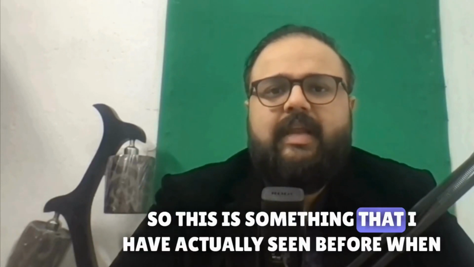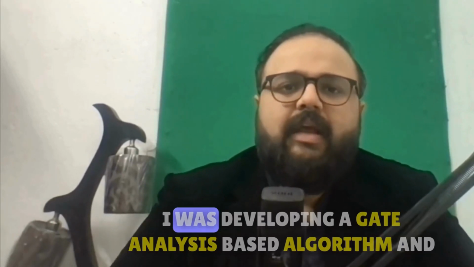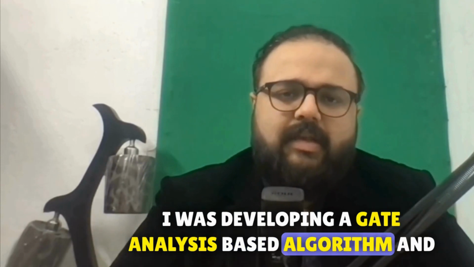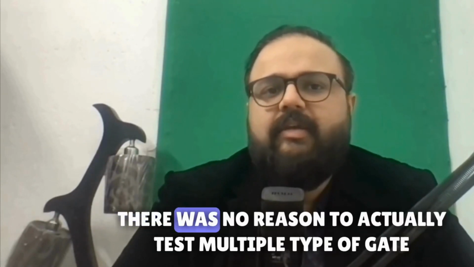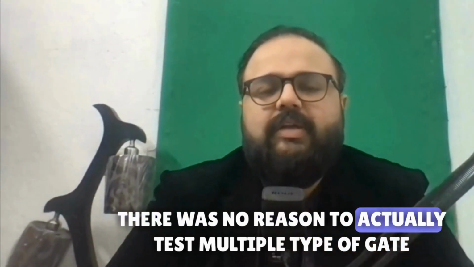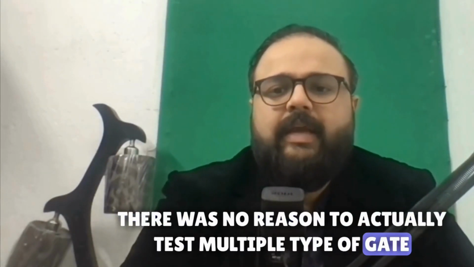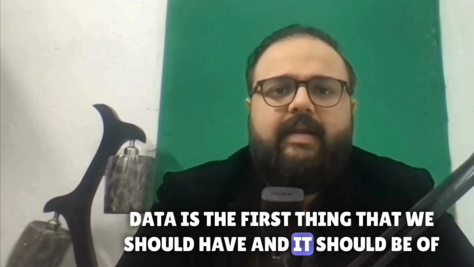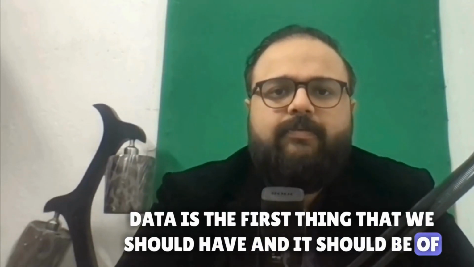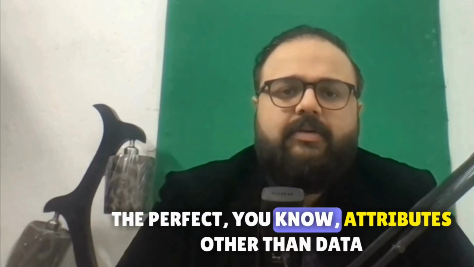This is something that I have actually seen before when I was developing a gait analysis based algorithm, and until I got good enough data, there was no reason to actually test multiple types of gait analysis algorithms. So data is the first thing that we should have, and it should be of the perfect attributes.